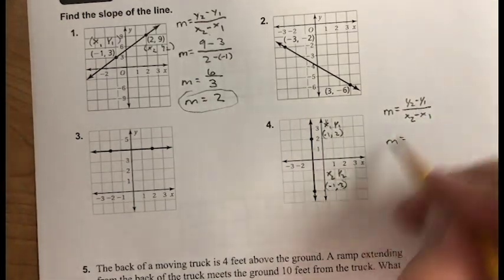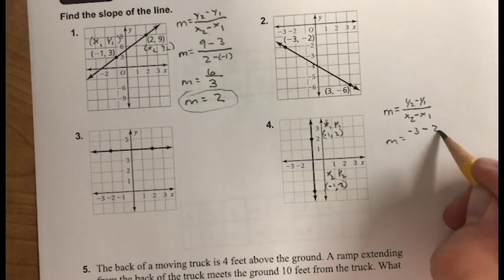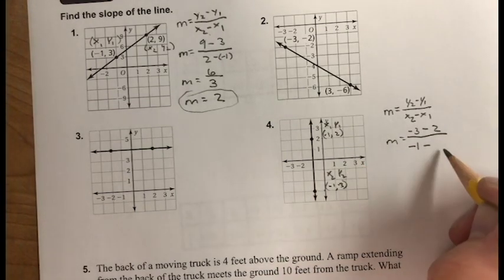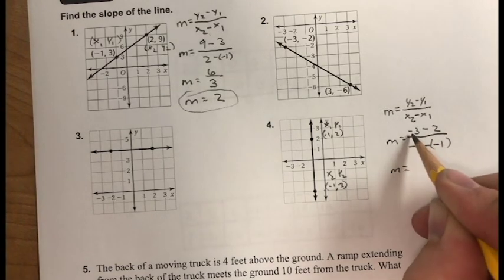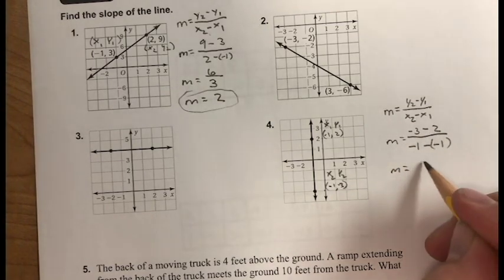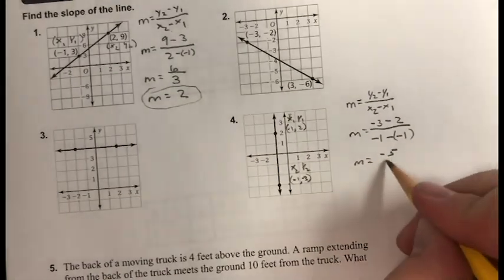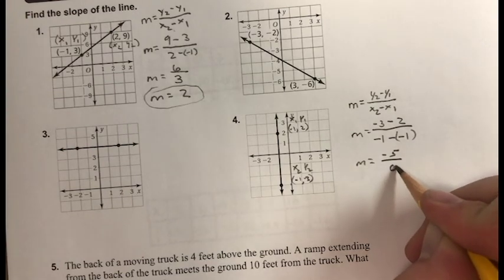Y sub 2 happens to be a negative 3 minus y sub 1, which is 2. All right. Over x sub 2 is negative 1 minus x sub 1 is a negative 1. M is equal to, what's negative 3 minus 2 gives me a negative 5. All right. And then negative 1 minus a negative 1 gives me 0.